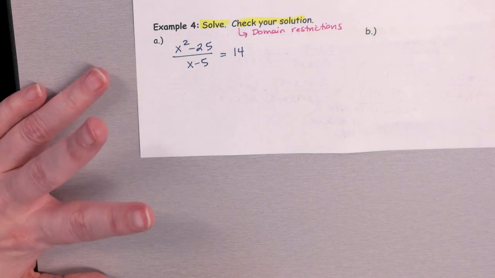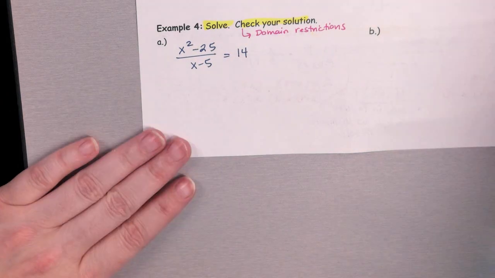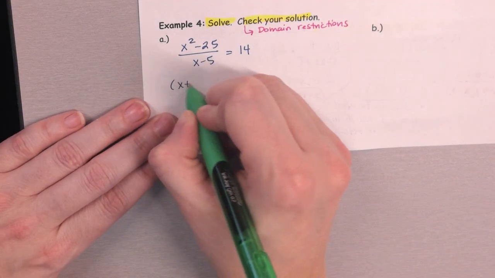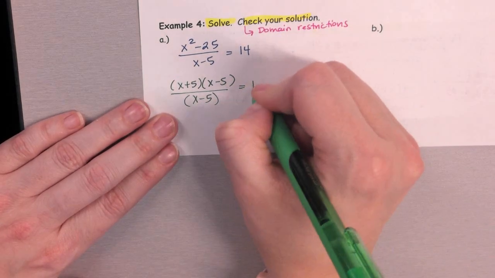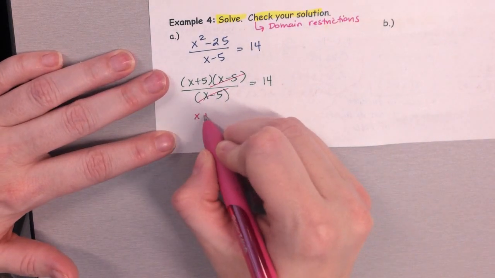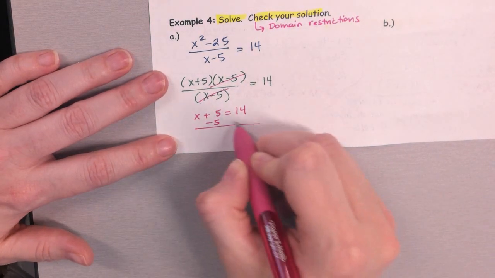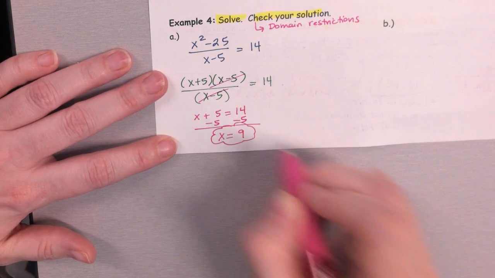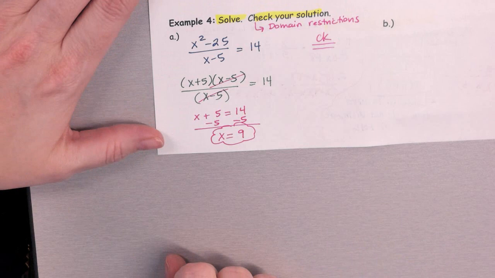And like I said, this is the same strategies that we've been doing. So we're going to factor the top. What do you guys notice about the top? Yeah, difference of 2 squares. So I have x plus 5 over x minus 5 on the bottom. So look how nice this is. These are going to cancel, and then you have a one-step algebra equation here, right? Minus 5 from both sides. X is going to equal what? 9. So all you have to do to check is look at your domain restrictions, okay?